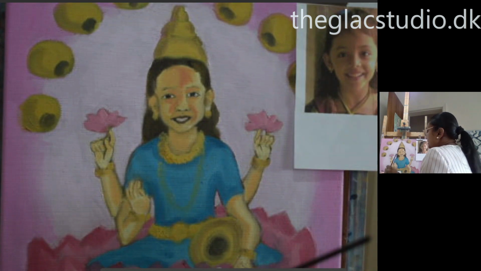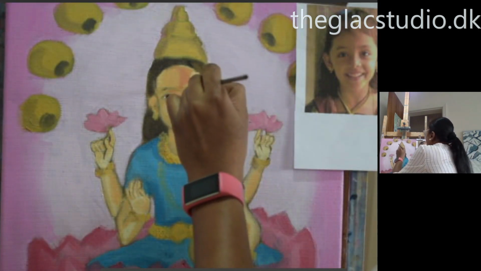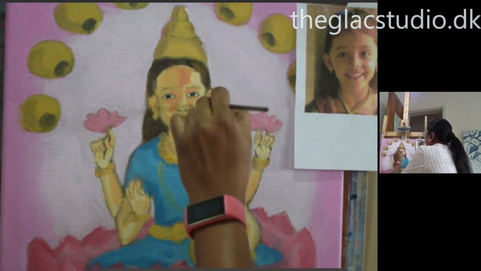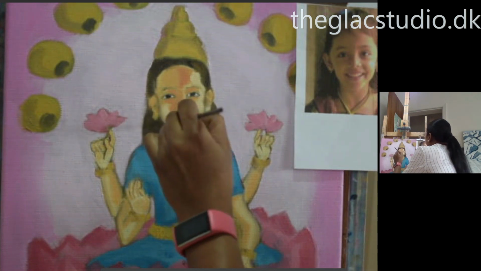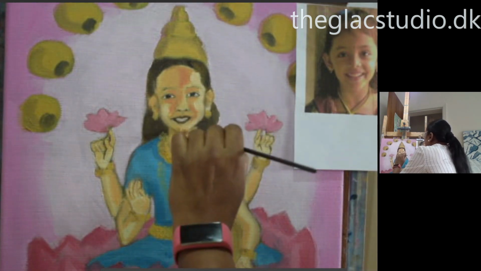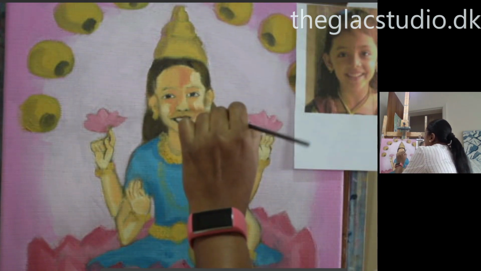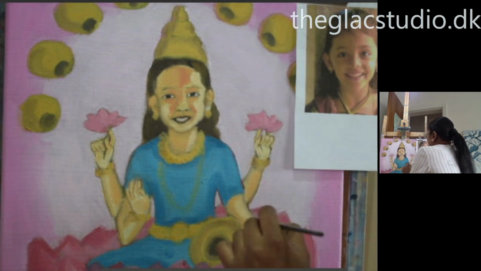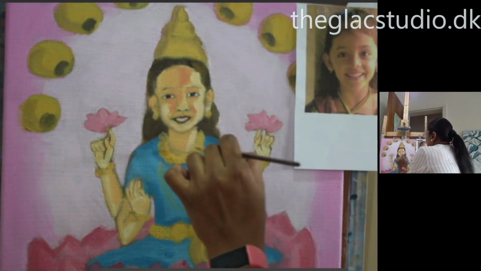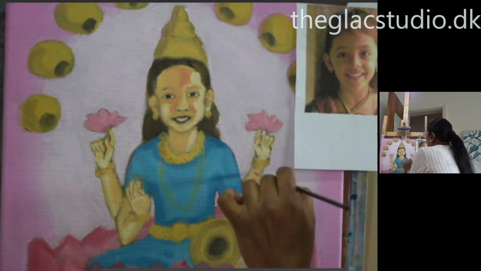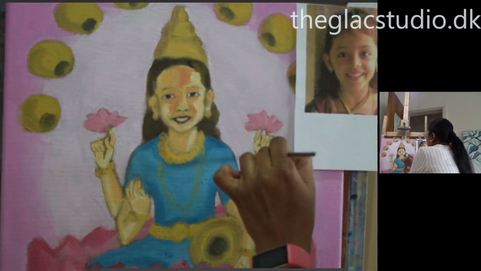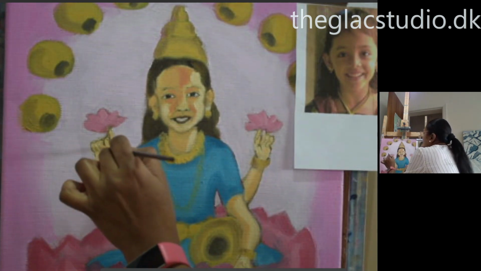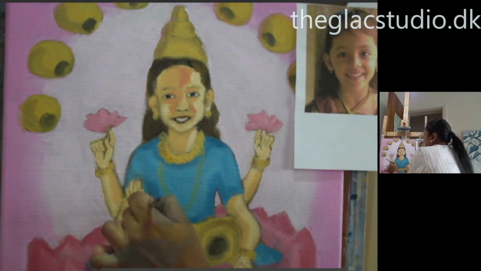Okay, now let's pick up the lighter skin tone and throw that in here in those areas where the light is falling, and also on her chin, cheek line and such. A little bit on this side of her neck, and let's push that also in the hands. Real quick, because we have a lot to work on with details now.